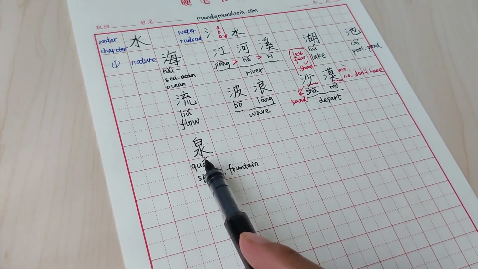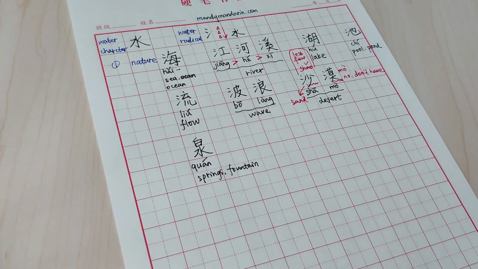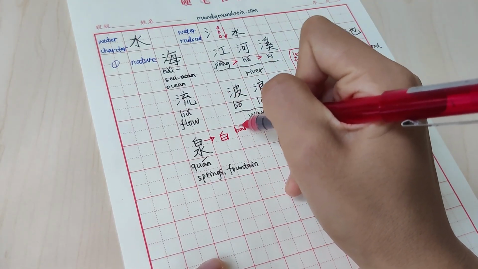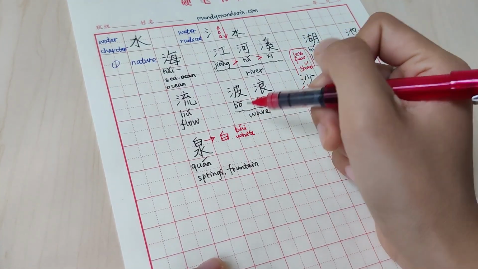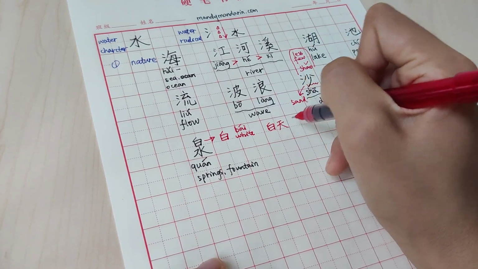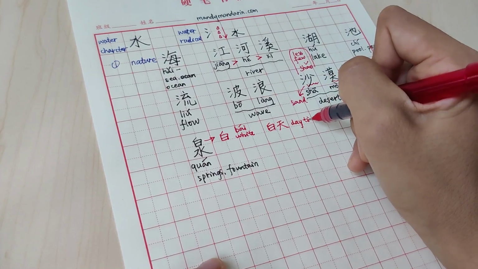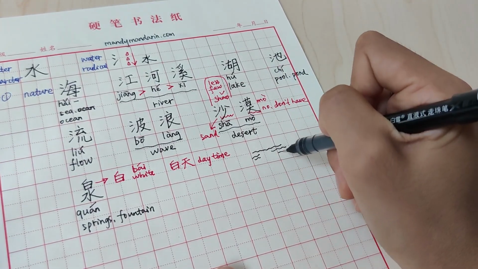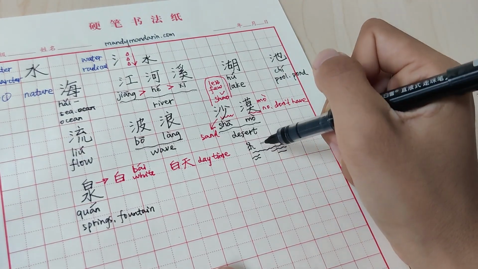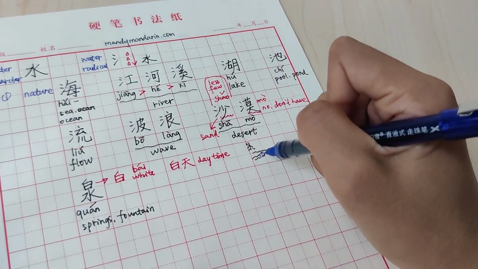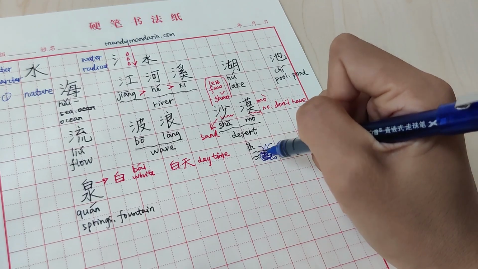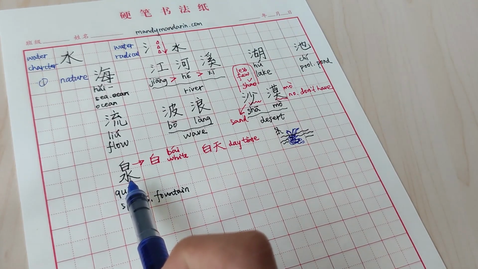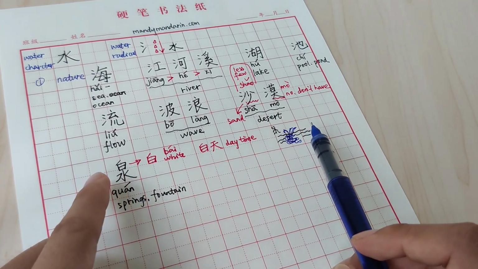Okay, so now we're using the water radical in a different form, right? Actually, this is a very interesting word to talk about. On the top, this is 白, which means white, and you can use it as in 白天. 白天 means daytime. Here's my made-up story. So now you're walking, this is the desert. Now you are walking on the desert, and if you are lucky enough, then you will find this is the water, this is the spring come out from the bottom. So the water radical on the bottom, it kind of makes sense, right? Because water come out from the underground.